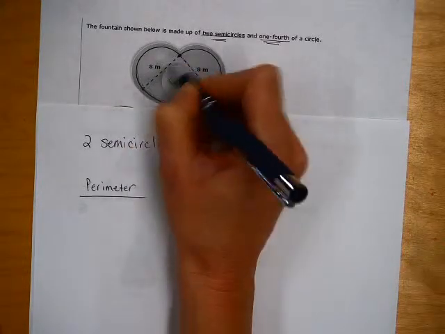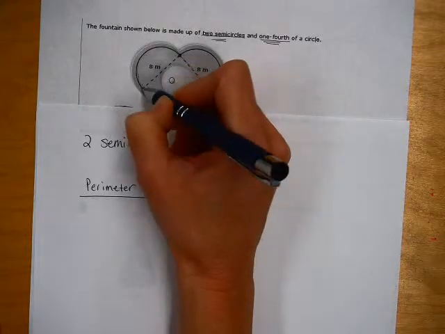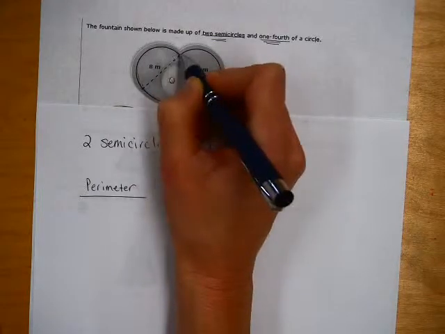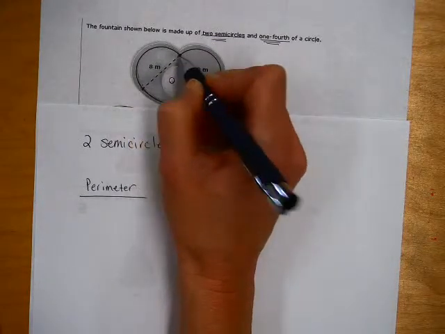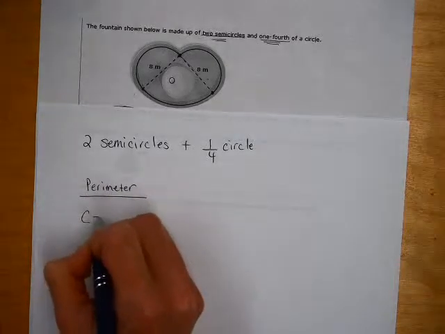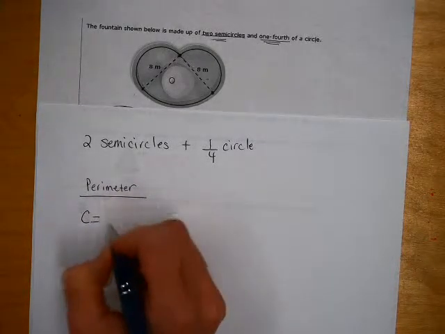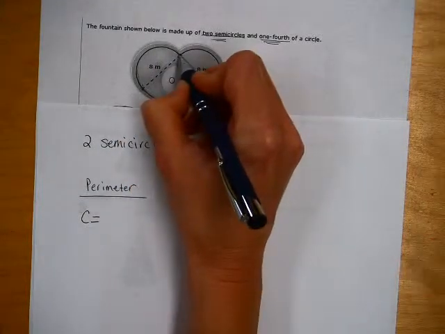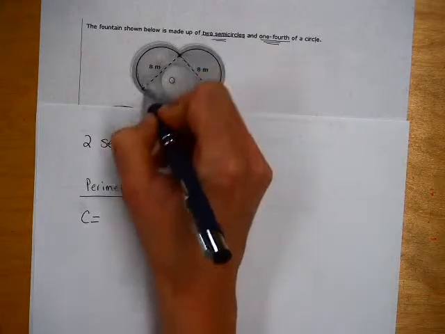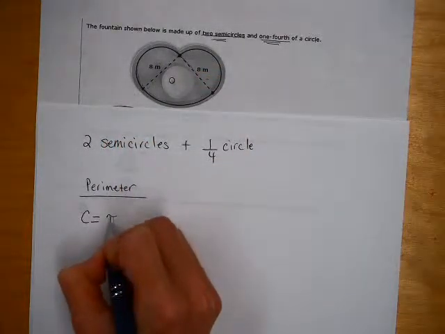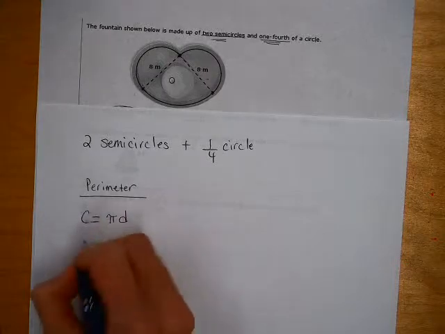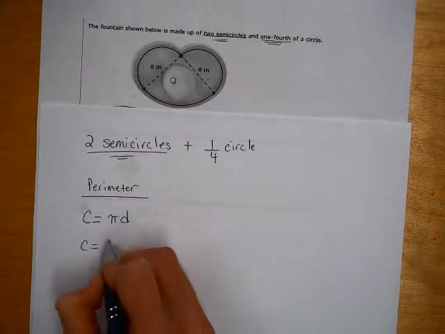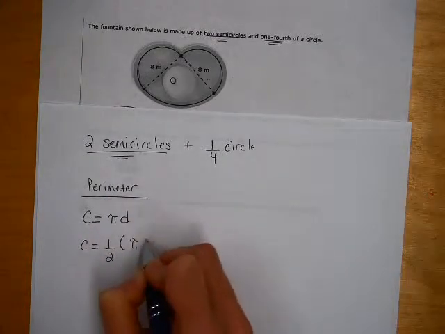So if I wanted to find the measurement from here to here of this semicircle, then what I would do is half my circumference if I had the whole thing. In other words, I know that the circumference of a full circle is 2 times pi times the radius, but since we're given the diameter, which goes from this edge of the circle to the other edge all the way across, I'm going to use pi times diameter. But since it's a semicircle, I'm going to have to do half of that amount.